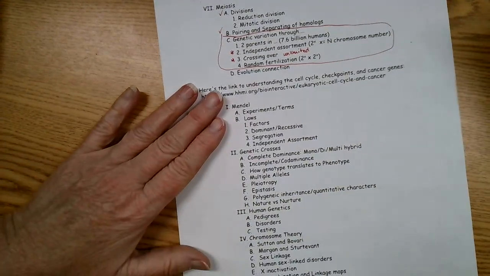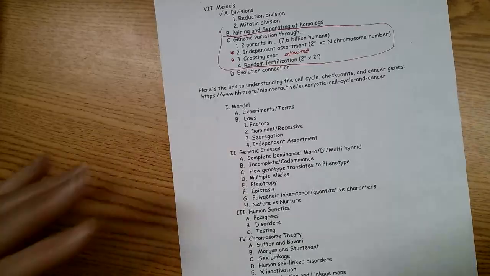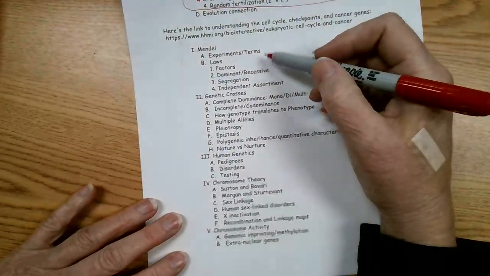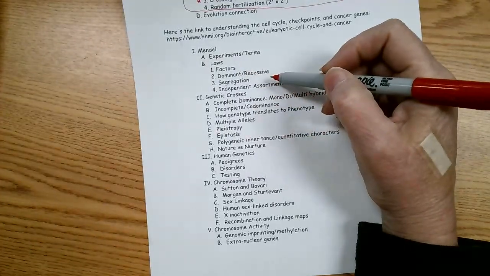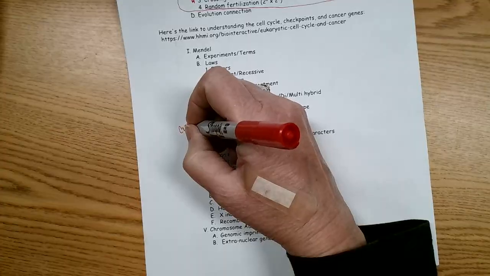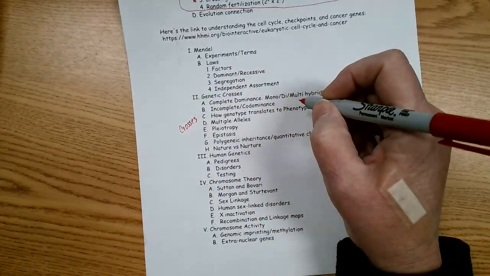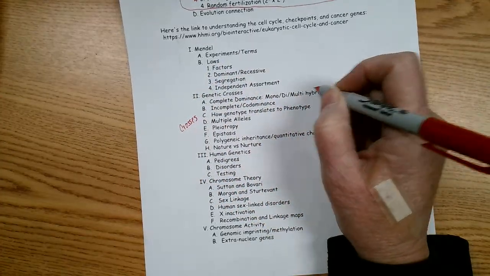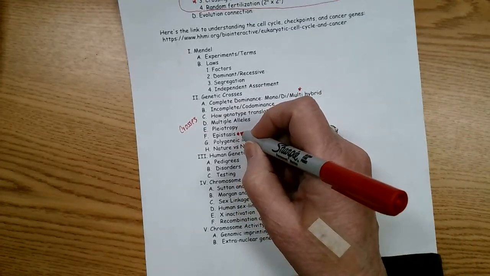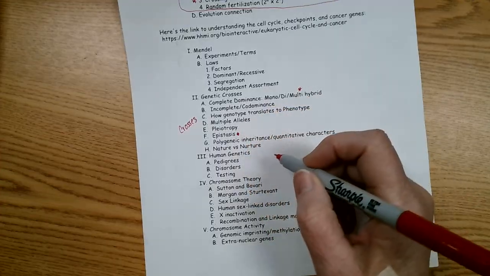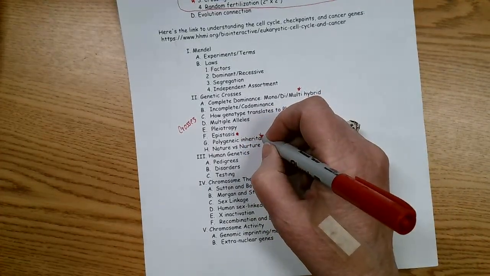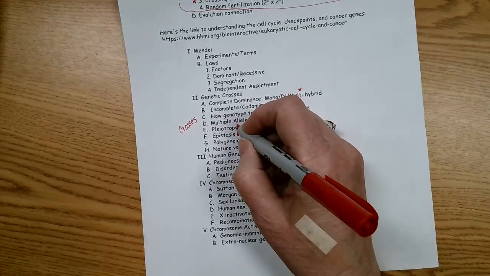Now you're probably wondering, what's all this? This stuff here in the outline, this is all the crosses mainly. There's Mendel and his little laws and stuff. Then these are all the crosses. These are the crosses that we did. Remember, I will definitely be going over the multi-hybrids, dihybrids. I'll also be going over epistasis. Pleiotropy, I'll mention that word. Polygenic, I'll go over that as well. Put a little X next to that.